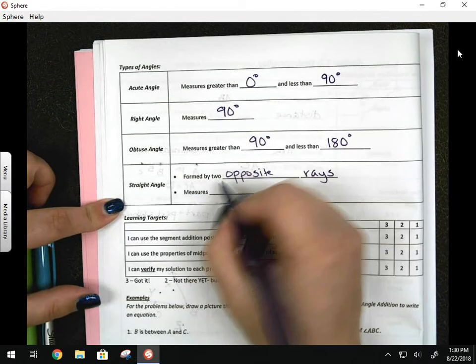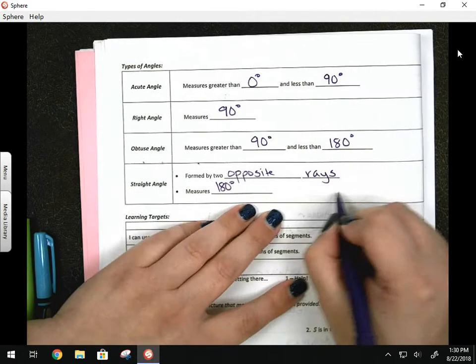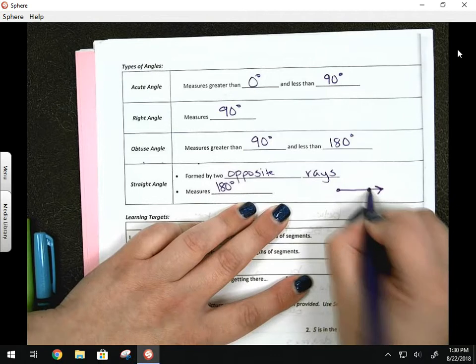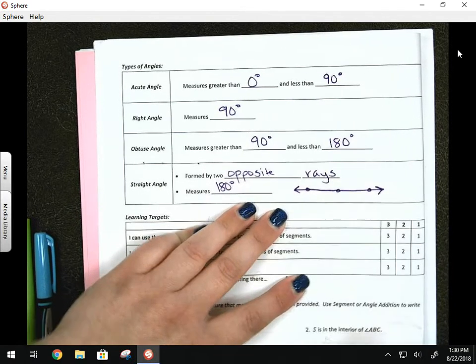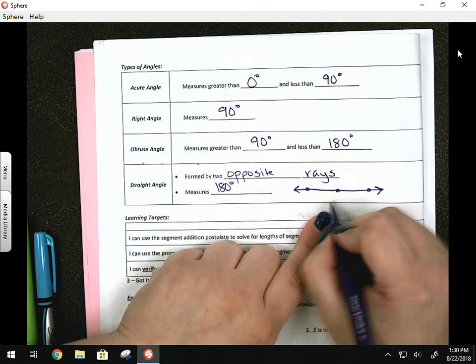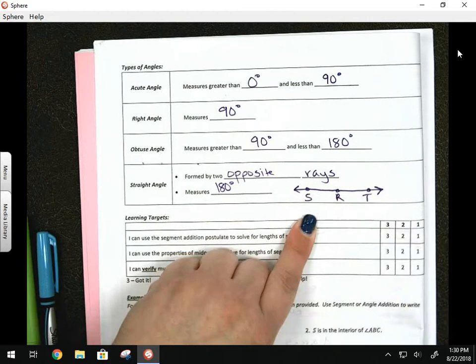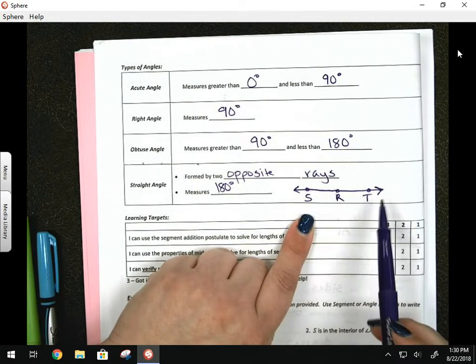Okay, and it measures 180 degrees. So opposite rays: I can have a ray pointing this way and a ray pointing the exact opposite direction. And if we look at that, it actually makes a straight line. So if we look at RT and RS, we can look at that as a straight angle, and it's 180 degrees. Okay?